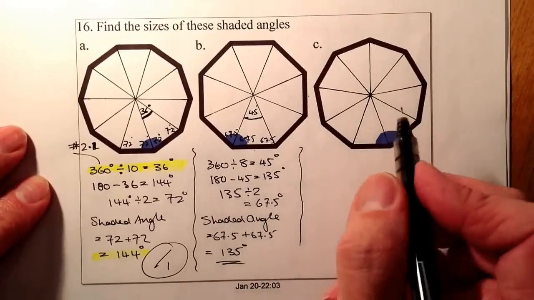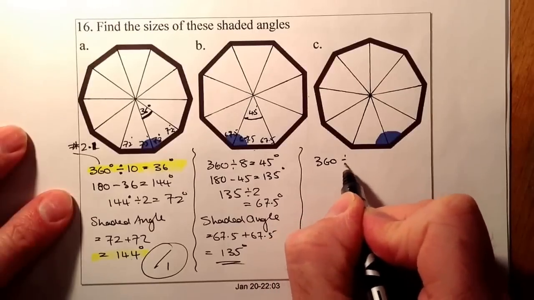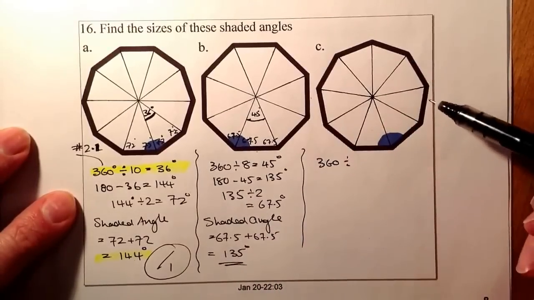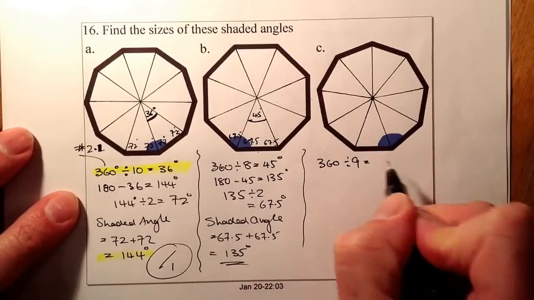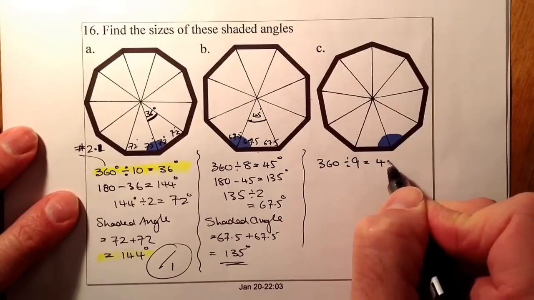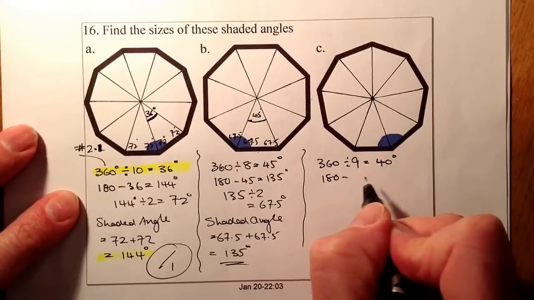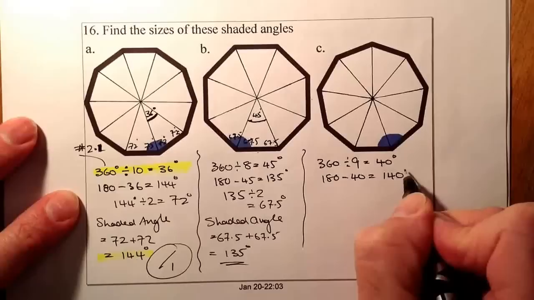The final question in this section here will be 360 divided by how many sides there are. So 1, 2, 3, 4, 5, 6, 7, 8, 9. Okay, so it's a 9-sided shape, so let's go for that. So 360 divided by 9 will give me 40 degrees. From the 40 degrees, I'm going to subtract that from 180, which leaves 140 degrees.